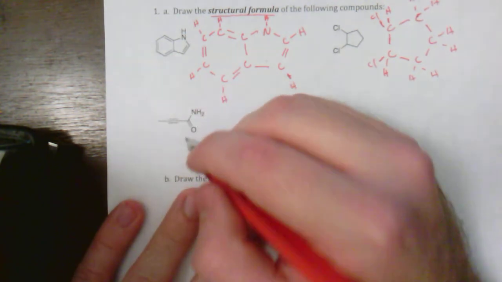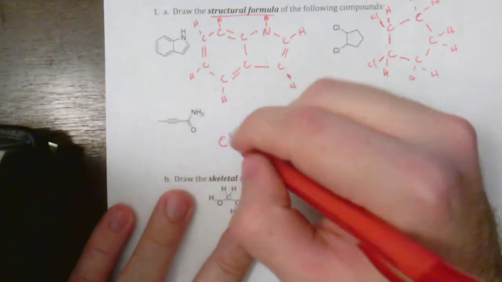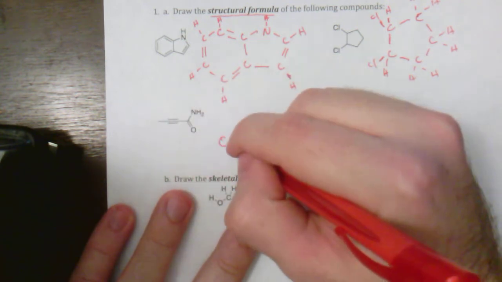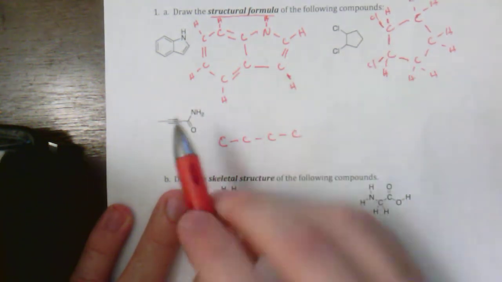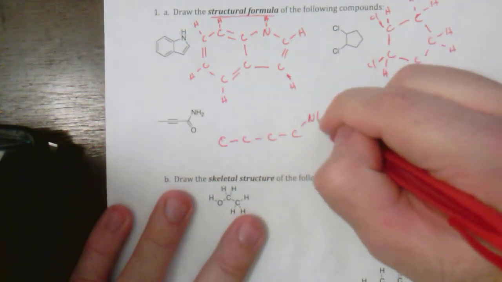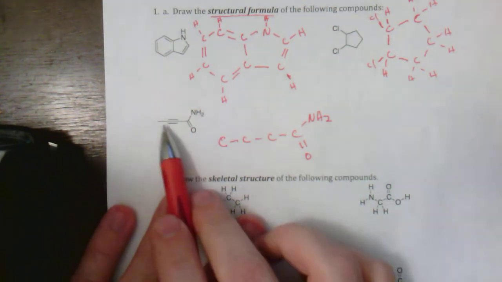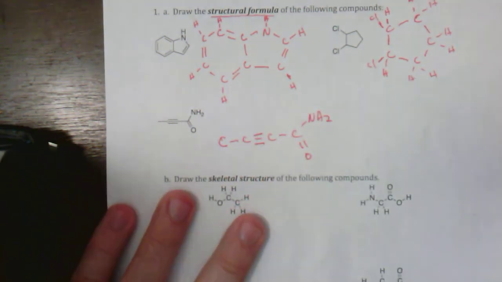Okay, this one, so again, easiest thing to do here, start with the skeleton and draw in all the carbons. So 1, 2, 3, 4 carbons total. Then this one on the end has an NH2, and it has a double bond O. And then between carbons 2 and 3, there's a triple bond.